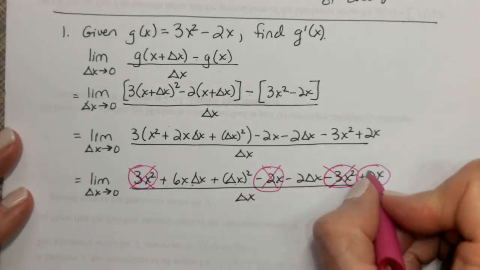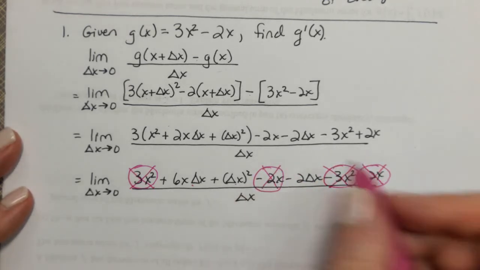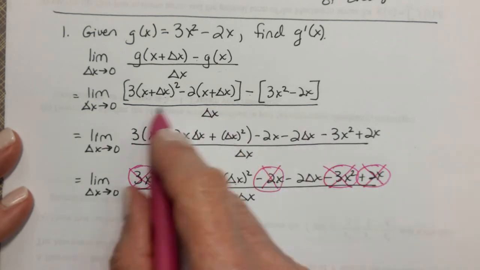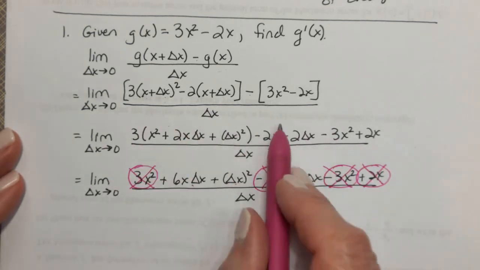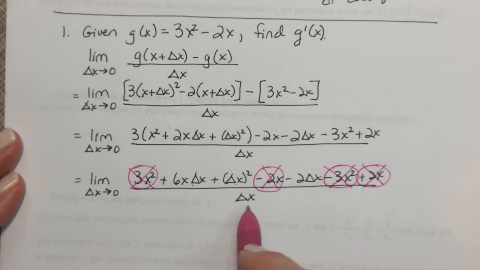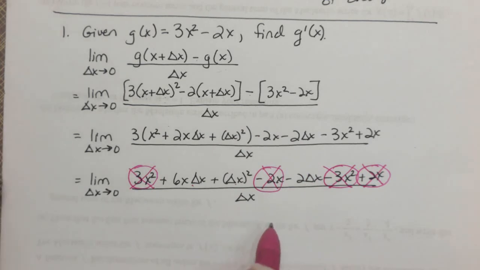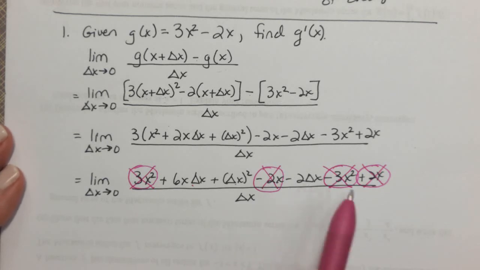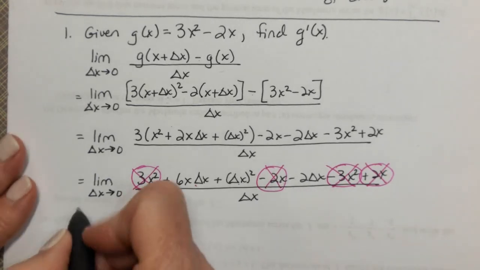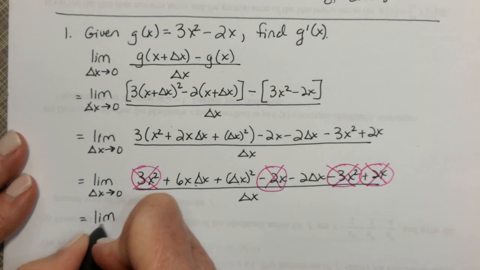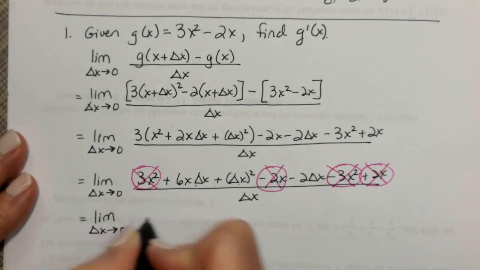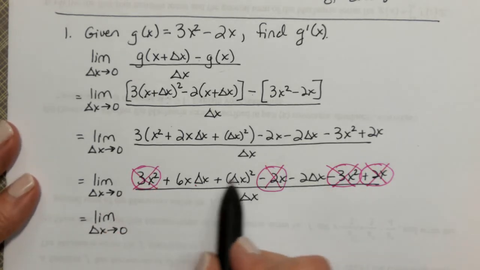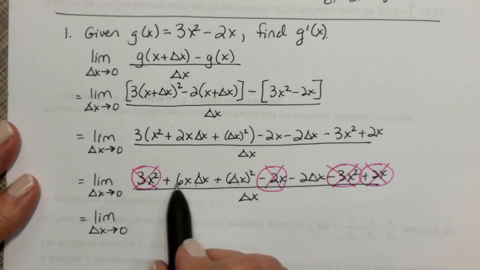If there's not, you made a mistake in either foiling or distributing something. Okay, it's a good way to catch yourself. This term has a delta x in it, so I know it's not going to cancel with anything. Okay. With what remains, everything else has a delta x in it.